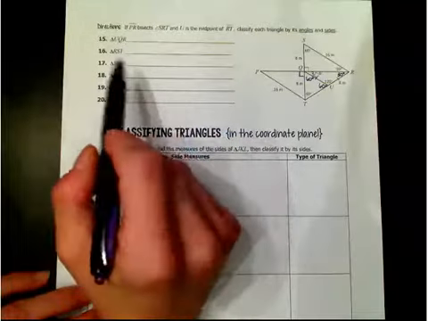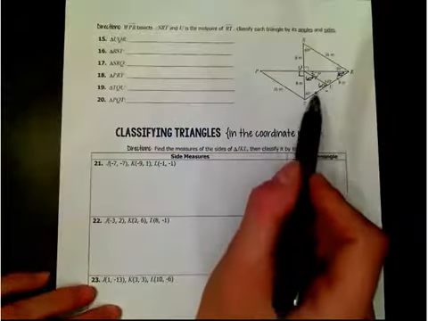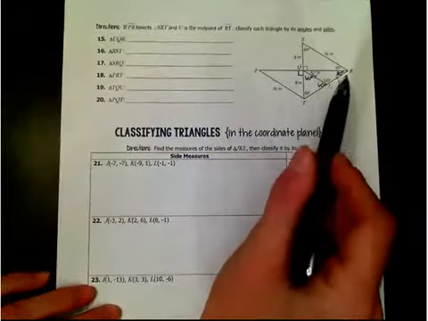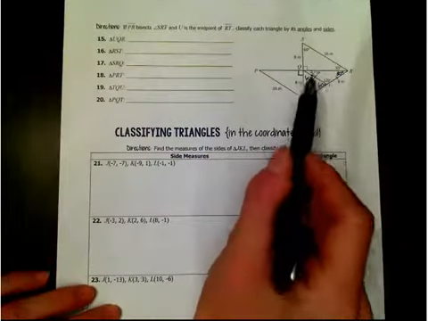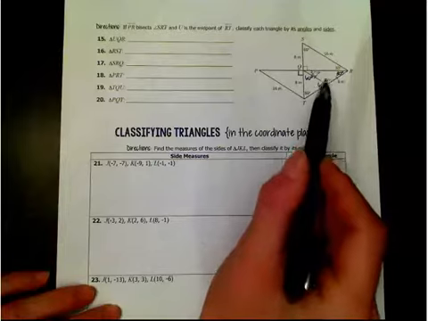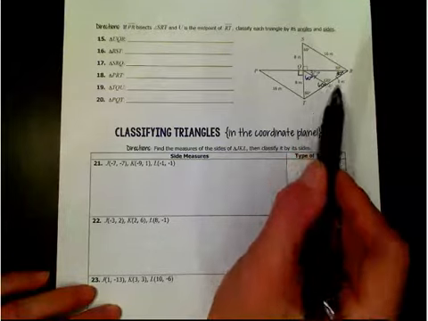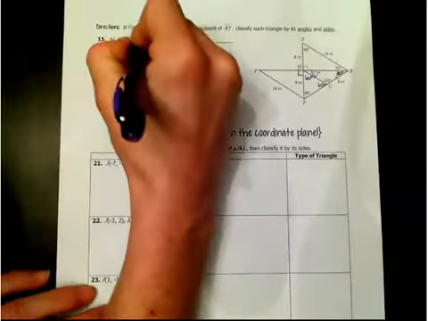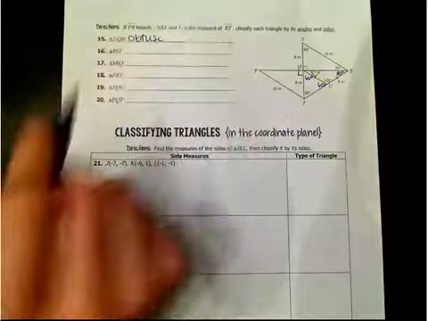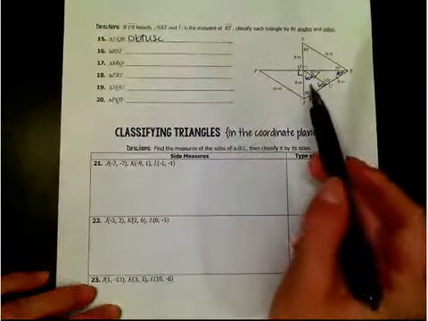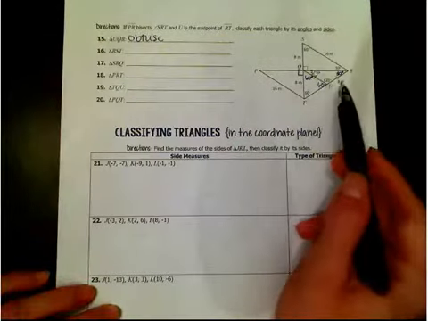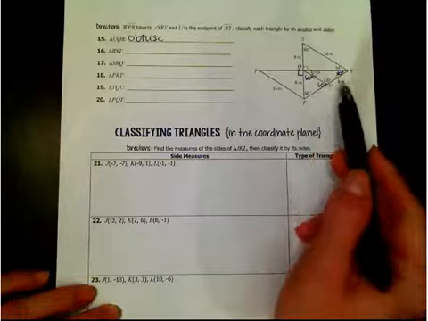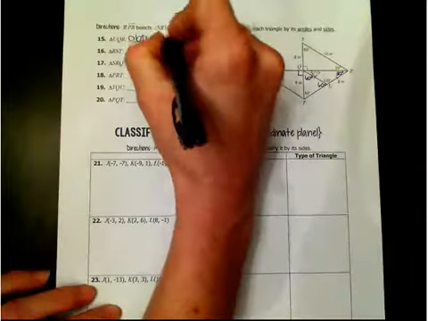So first, if we look at triangle UQR, okay, this triangle does have an obtuse angle, so it's an obtuse triangle. If I look at the sides, they are marked for me, so I have two congruent sides, which makes this isosceles.